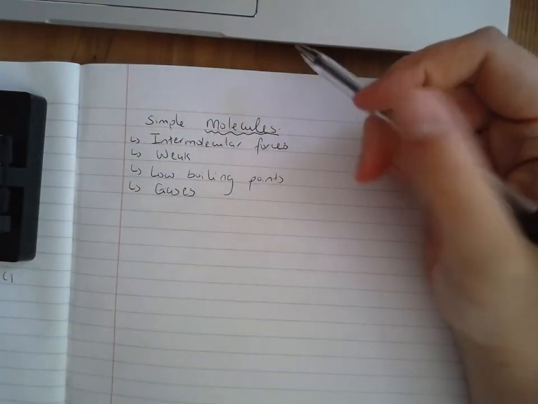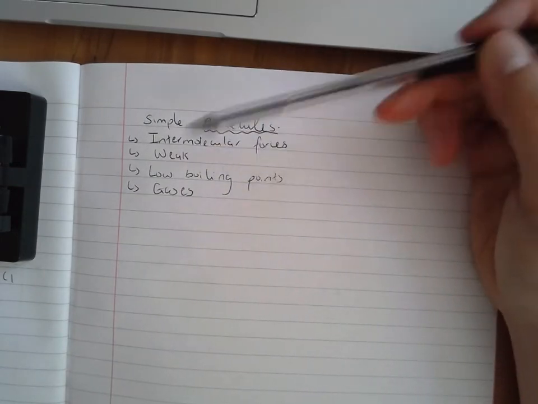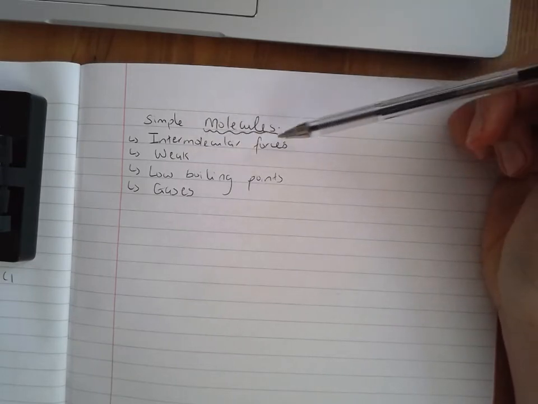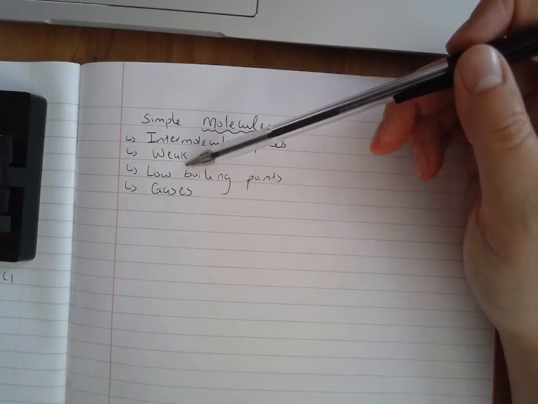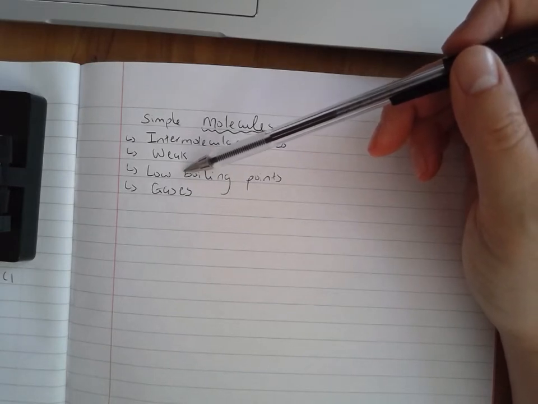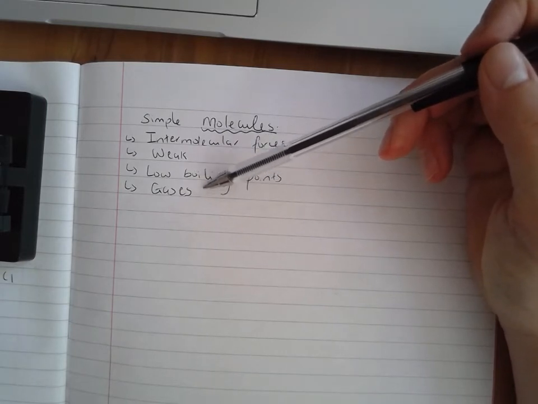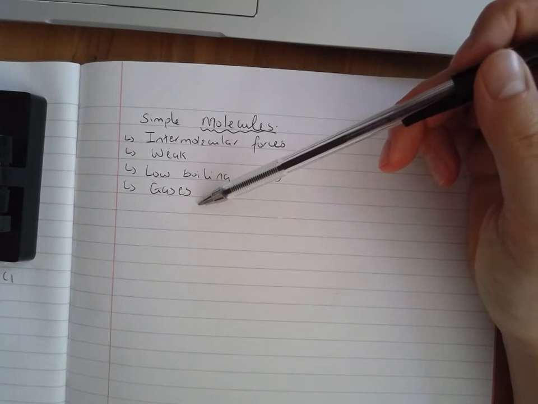Some of them will be liquids, water will be a liquid, but most of them will be gases at room temperature. And all simple molecules are the same. They're held together by intermolecular forces. Those forces are weak. Because those forces are weak, you don't need a lot of energy to pull those molecules apart. If you don't need a lot of energy, you don't need a lot of heat, so the boiling point is going to be low, and they are going to be gases.